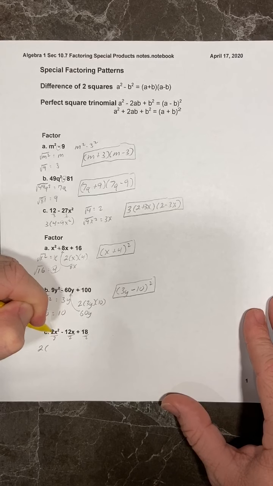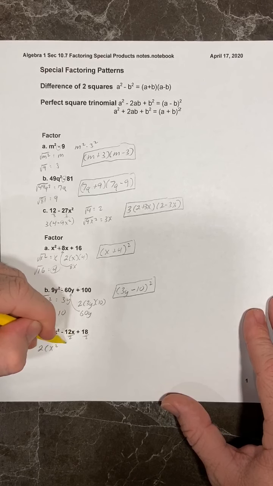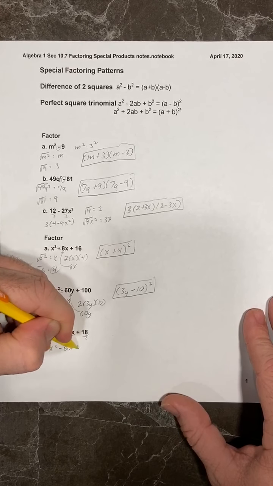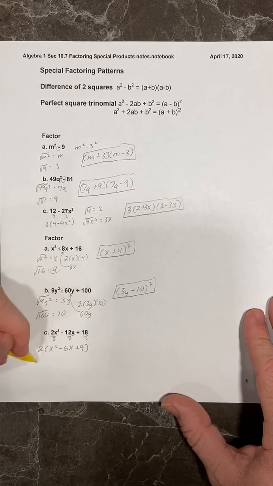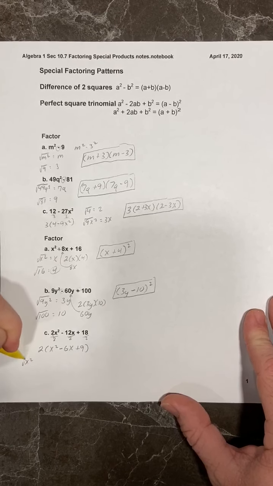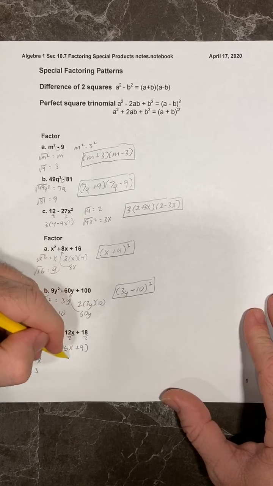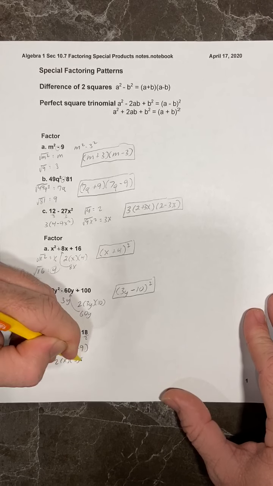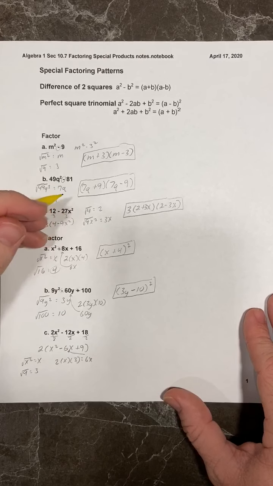And 2x squared divided by the 2, it's going to be x squared. 12 divided by 2 gives us minus 6x. And 18 divided by 2, plus 9. Now if we look at those, x squared has a square root, which is x. The last term, 9, has a square root, which is 3. And if I do 2 times x times 3, that equals 6x, which is what we have there.